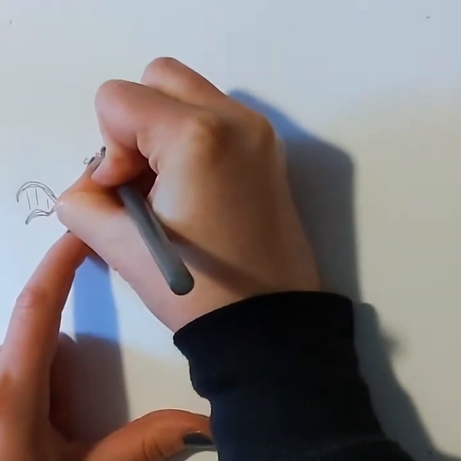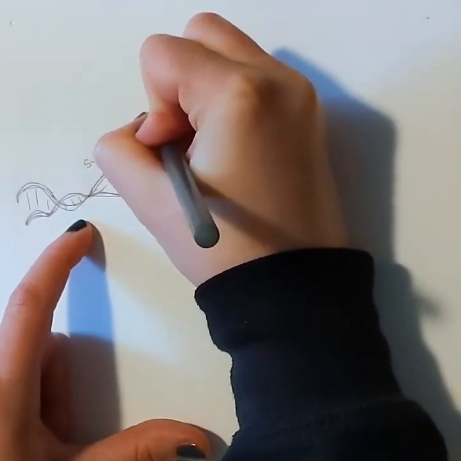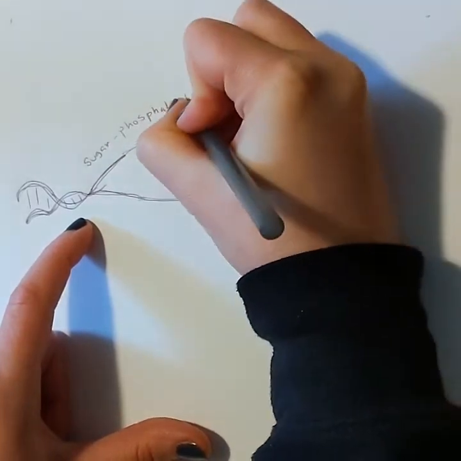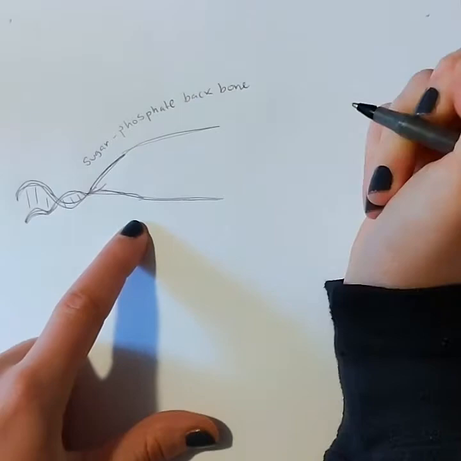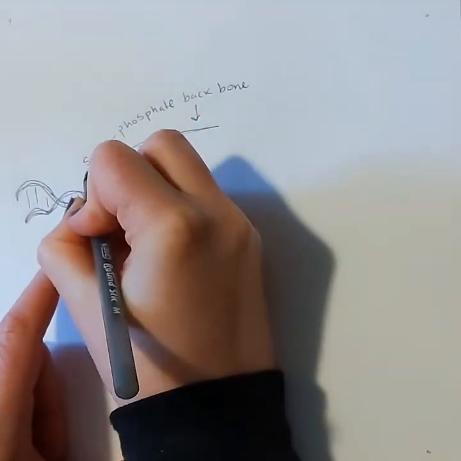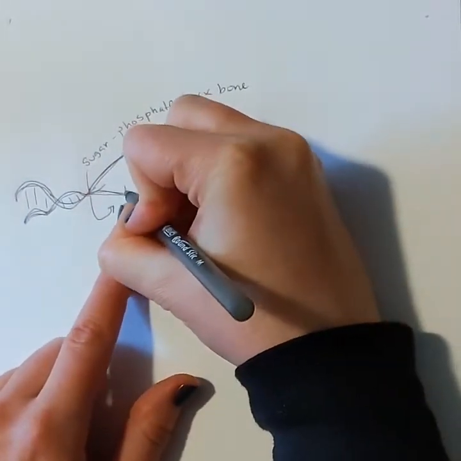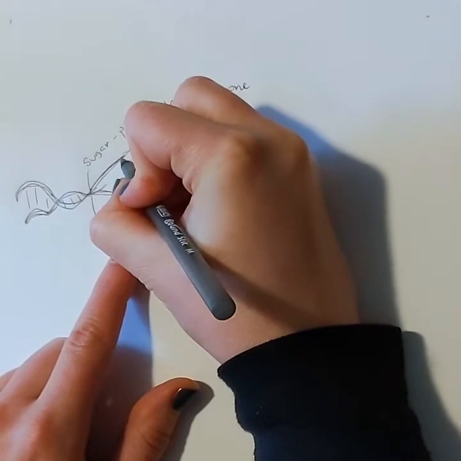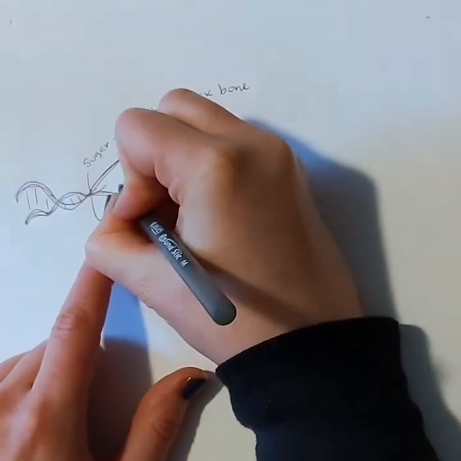I'm going to label the sugar phosphate backbone. So sugar phosphate backbone, that's this. It's on the other side too, so I could add a label pointing over here. And in the center, I'm going to have nitrogenous bases that are bound together with hydrogen bonds.